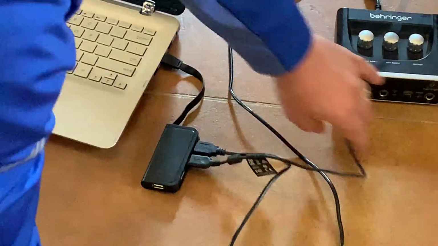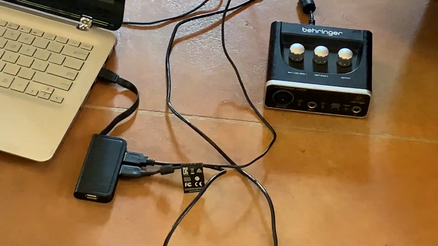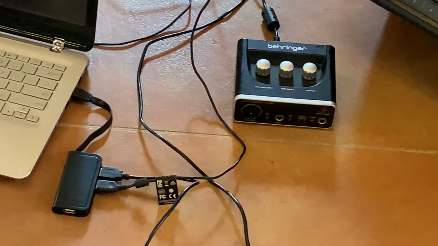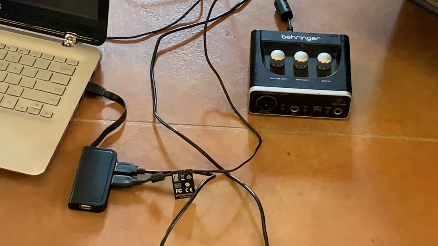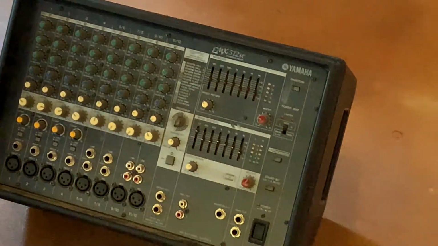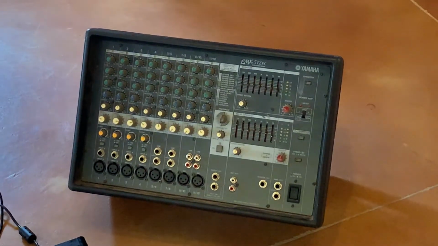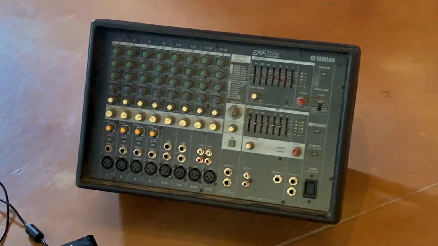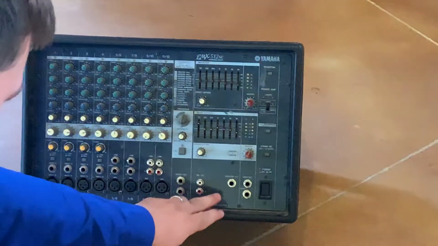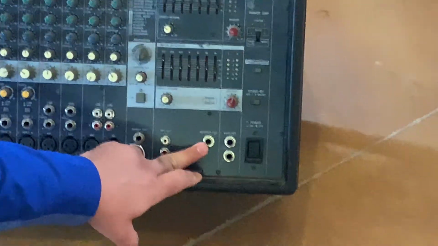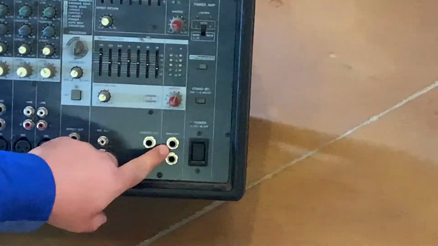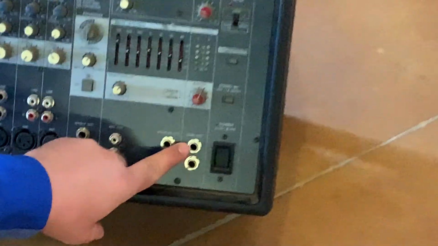Now those are all plugged in. Now we have to get the sound that's coming through your speakers, through this bigger mixer, into the Behringer box to push out to the audience online. So some things you want to look for on your mixer are either a monitor out port right here, or a main out port. Either of those will work.